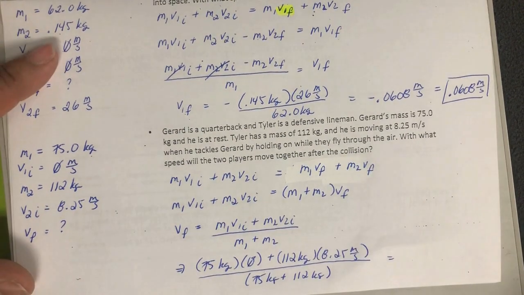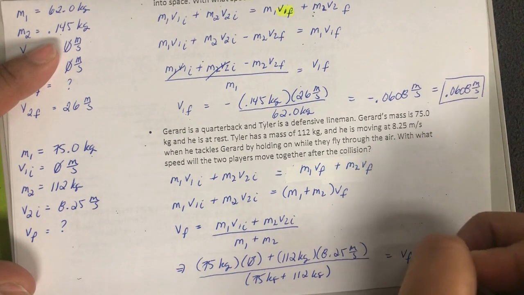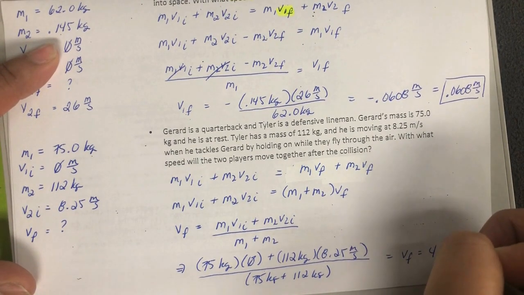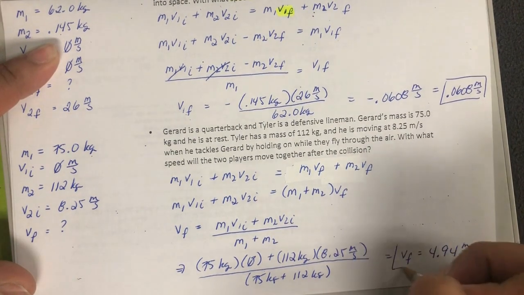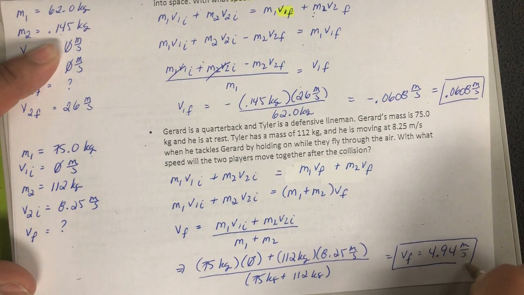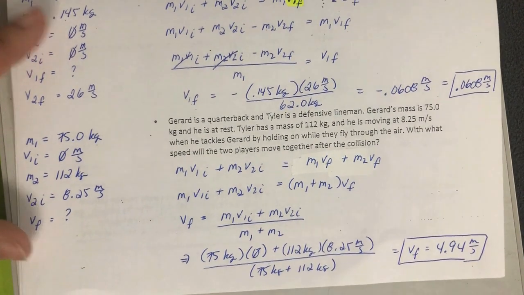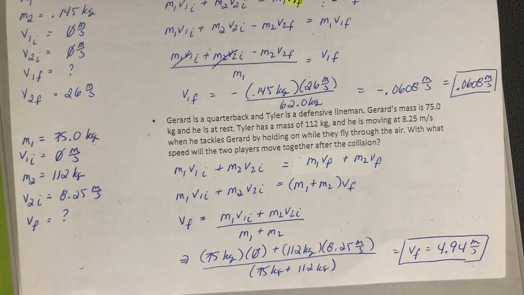Your answer is going to come out to be 4.94 meters per second. Any questions on this one?